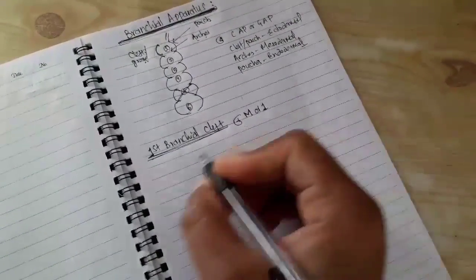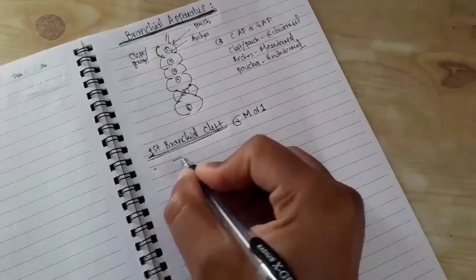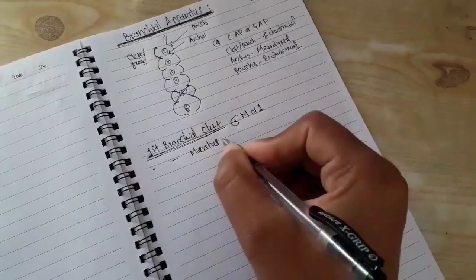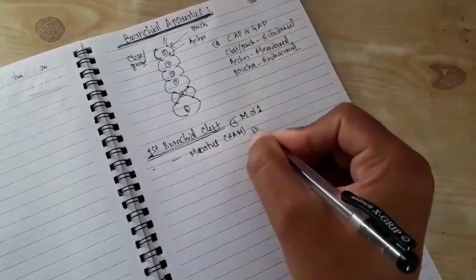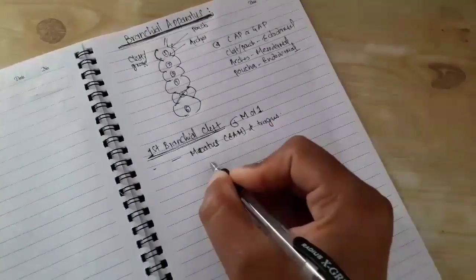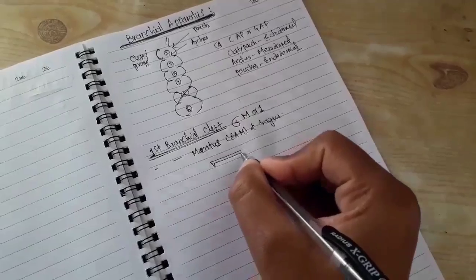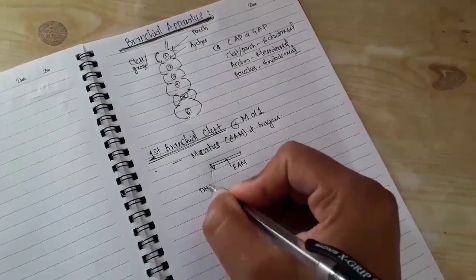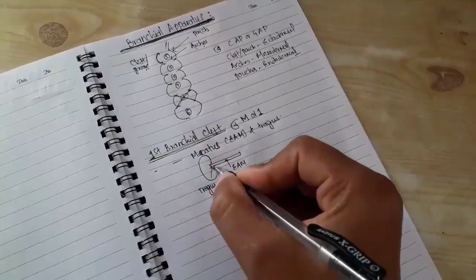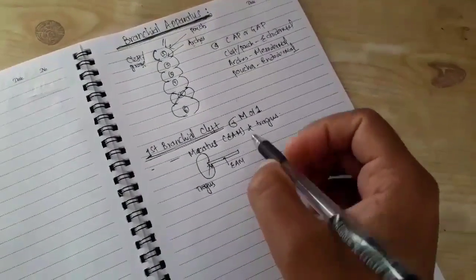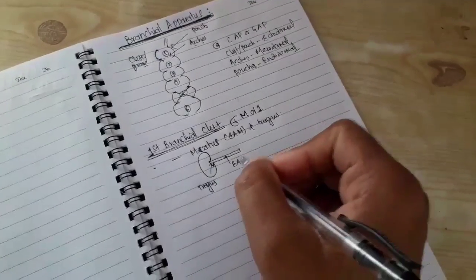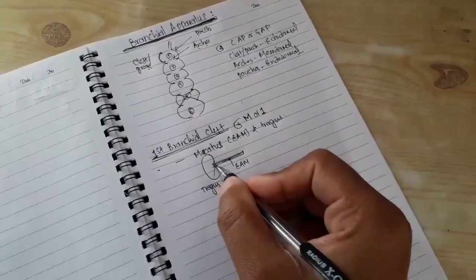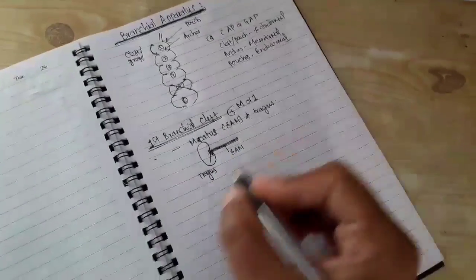So the first branchial cleft derivative is the external auditory meatus and tragus. This can be remembered like this: this is the external auditory meatus and this is the tragus, and these are parts of the outer ear. So the tragus and external auditory meatus are derived from the first branchial cleft.